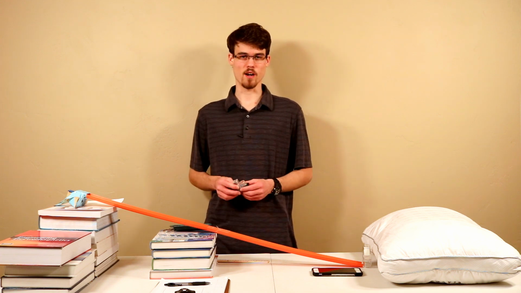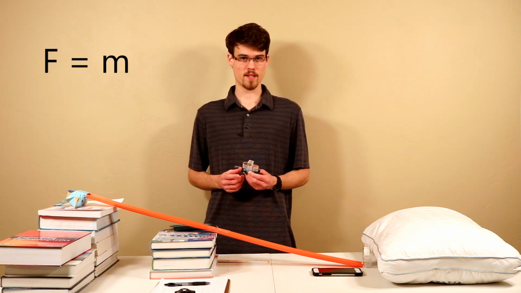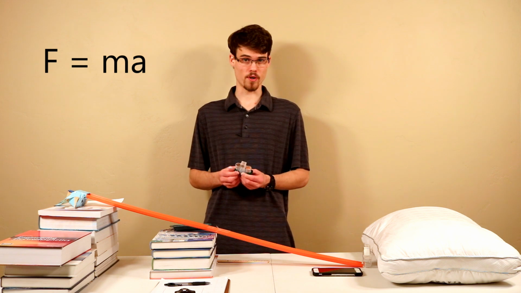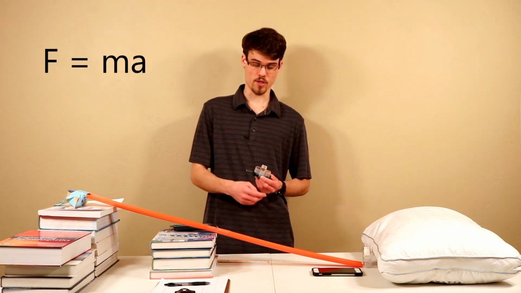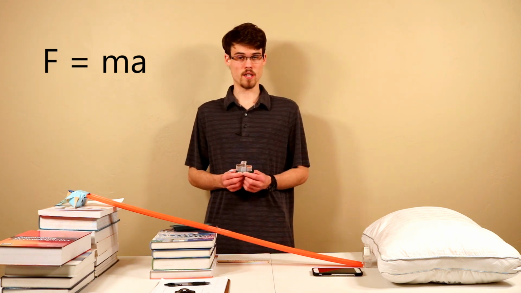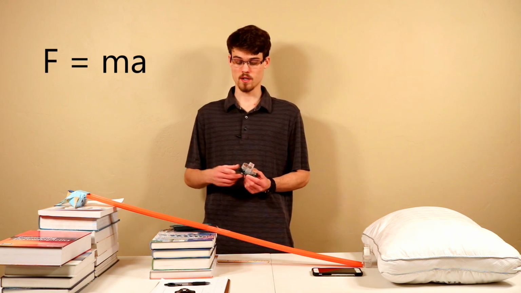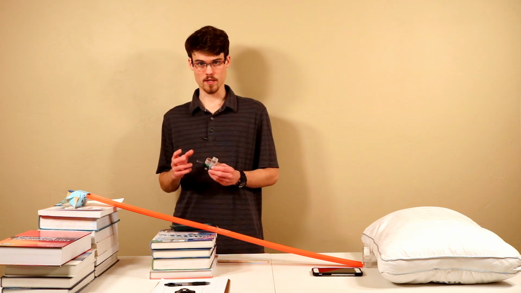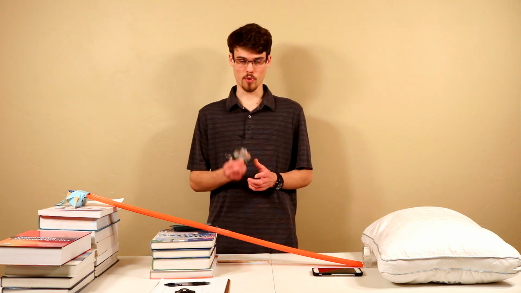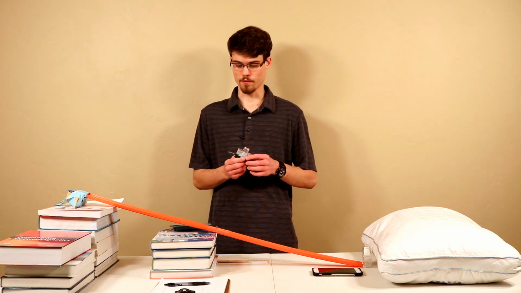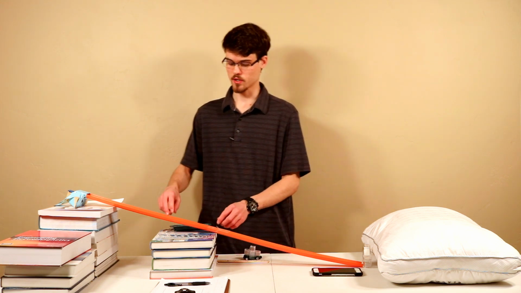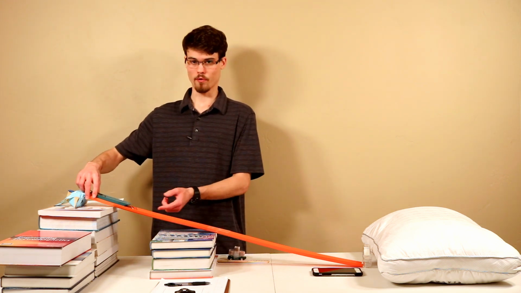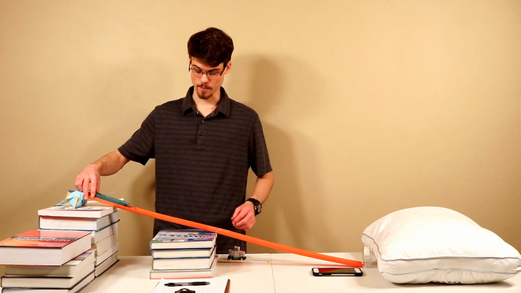According to Newton's second law, we know that force equals mass times acceleration. So the force, F, that accelerates an object in some direction is going to be equal to the object's mass times the acceleration that it experiences. So we've already measured the acceleration. We did that last time, and we measured the object's mass. Now the force that we measured last time was actually the force needed to prevent the object from accelerating.